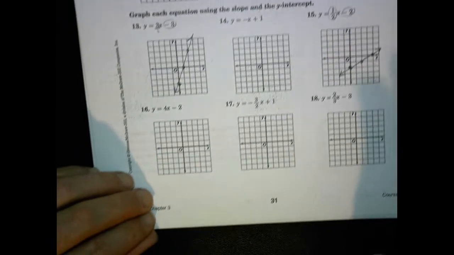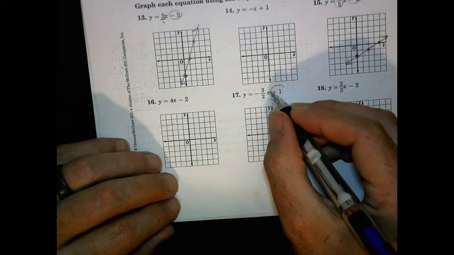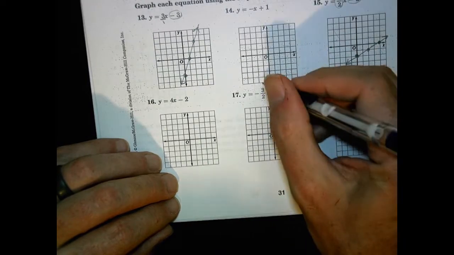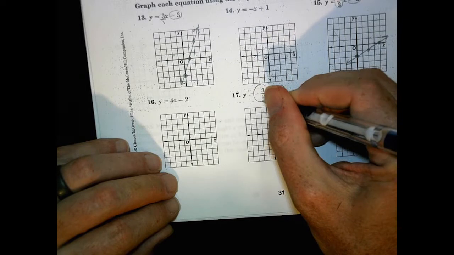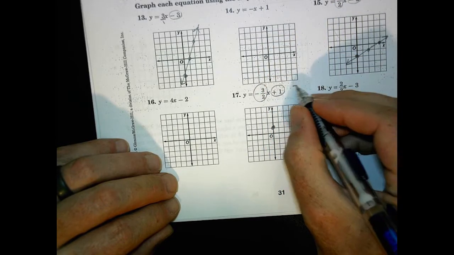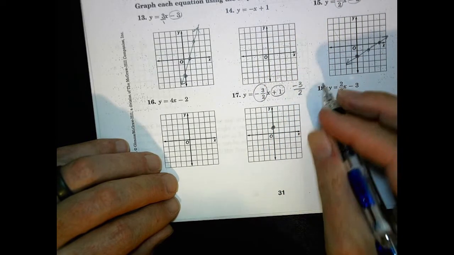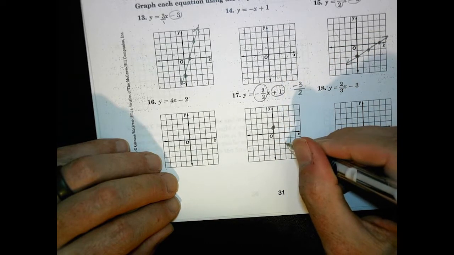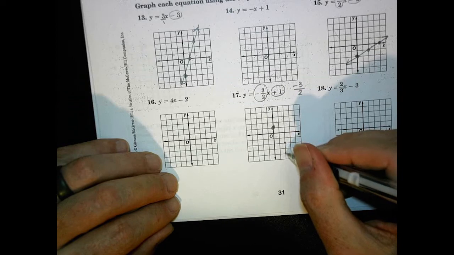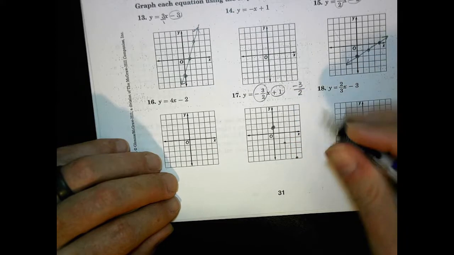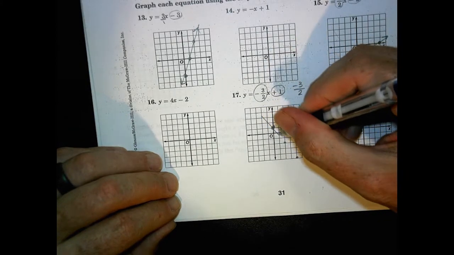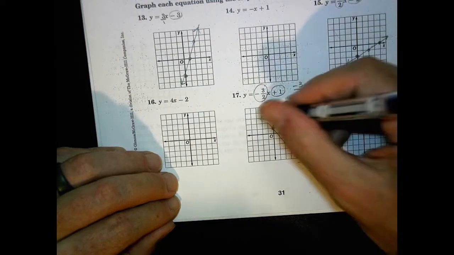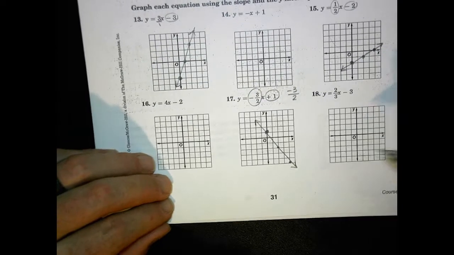And finally, number 17, we have a y-intercept at +1 right here. And for the first time, we have a slope of -3 over 2, which means I'm going to go down 3 and over 2. So we're going to go 1, 2, 3 down and over 2, and 1, 2, 3 down and over 2. So in this case, our line's going to go this way. When we have that negative slope, the line's going to point down. Our arrow is going to point down.